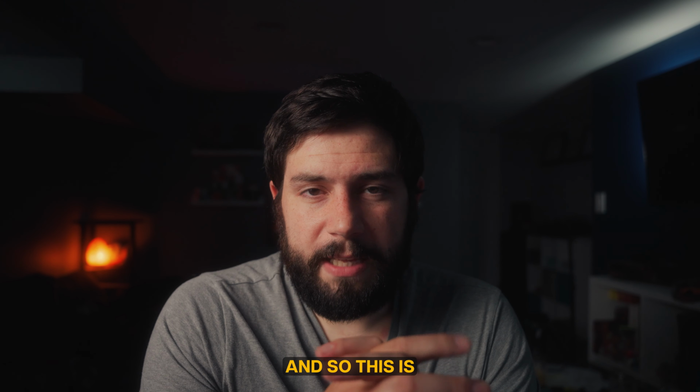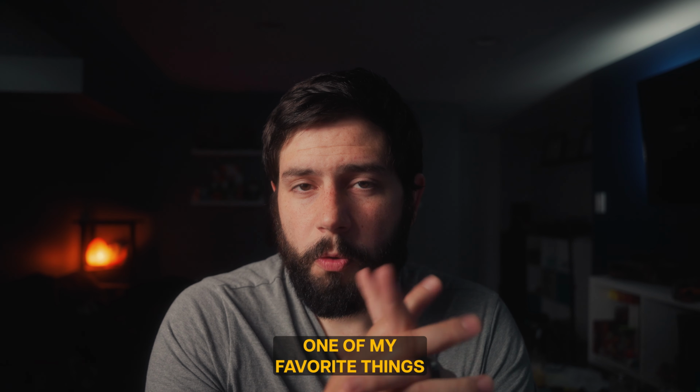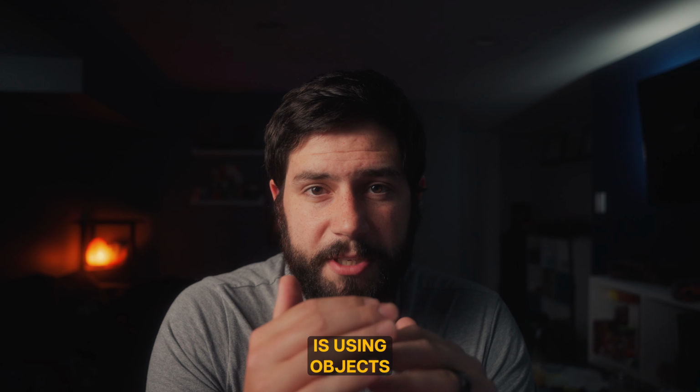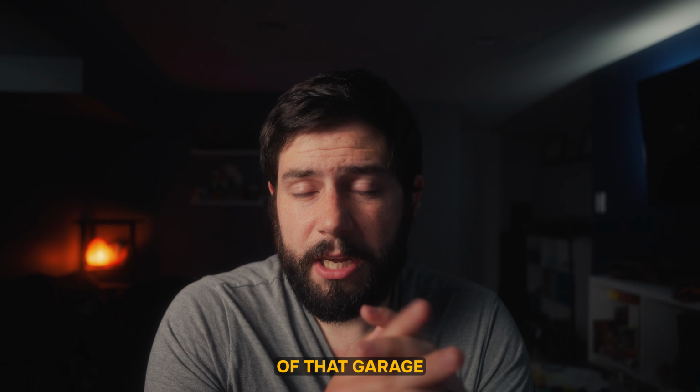Think about other things too, not even just the angle of the car that you're looking at, but also what objects are around. One of my favorite things to do in parking garages specifically is using objects around the parking garage or structural features of that garage to frame up my subject. This could be a cutout in the wall. It can be a lamp that's sitting on top of the wall. It can be the electrical going to that lamp, or it can be some guardrails going across a walkway. Using objects like this in your foreground can compose your image of your car to make it look so much cooler than it normally would.